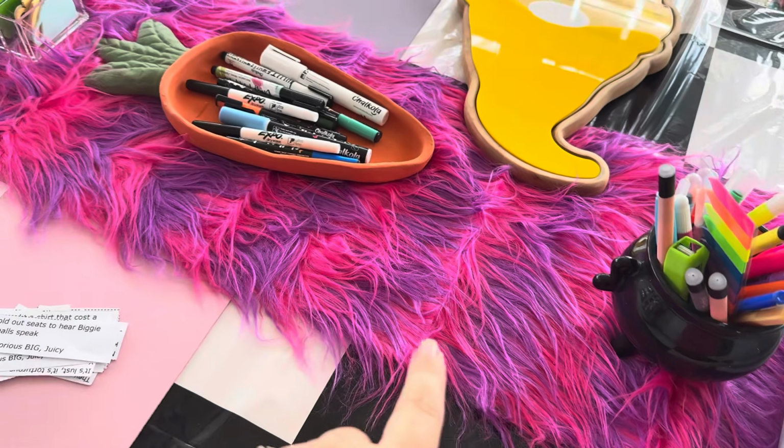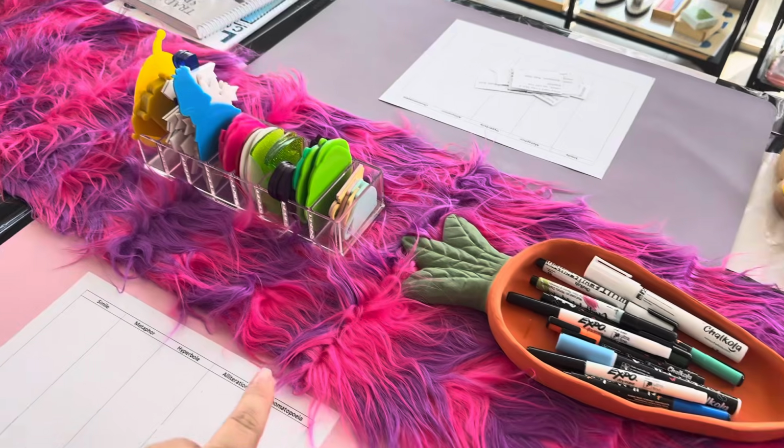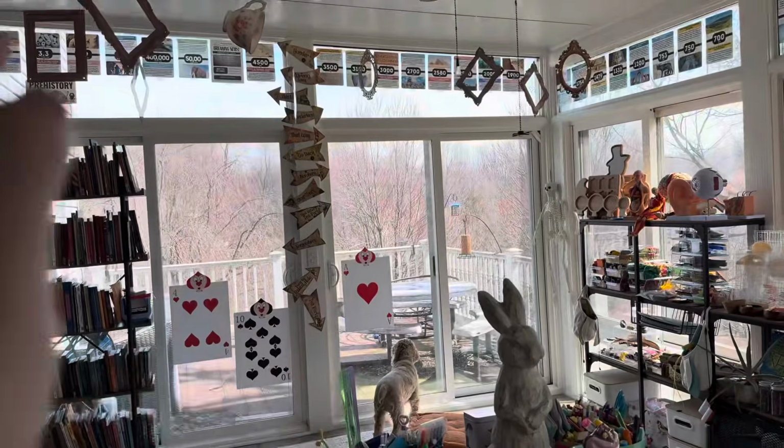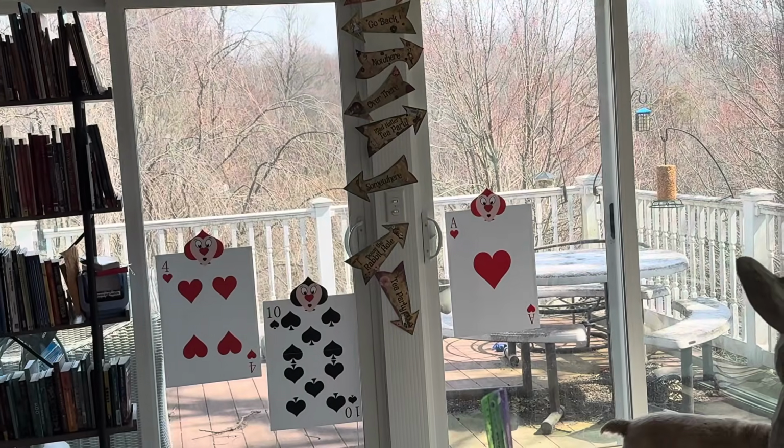By the way, any questions that you have on the Alice in Wonderland decorations, like this over here, any of the stuff I use for the ceiling, the signs over there. So the signs, the cards over there, any of that kind of stuff.